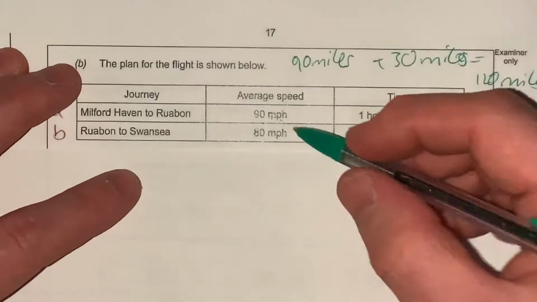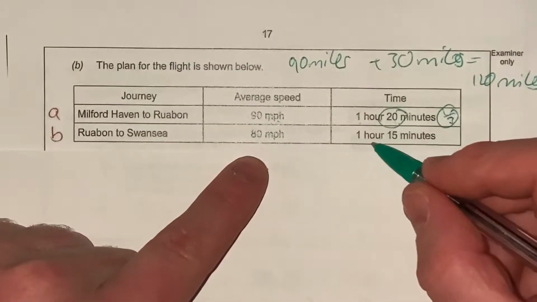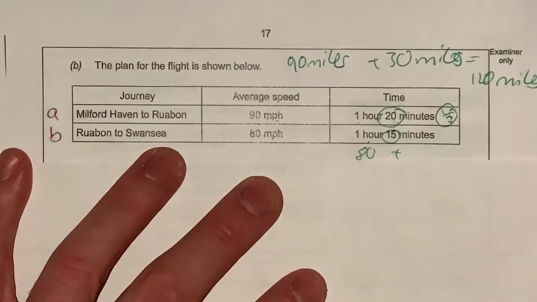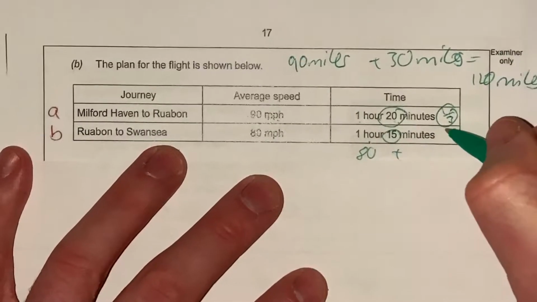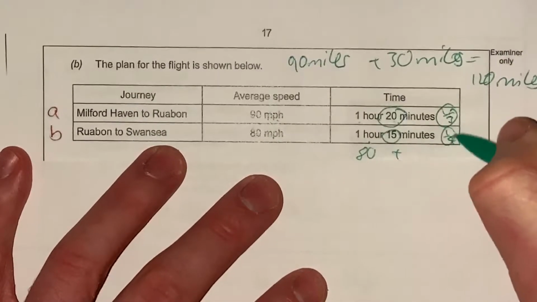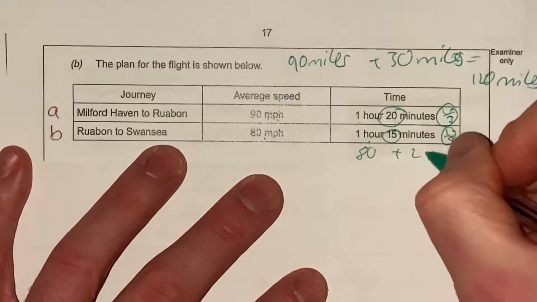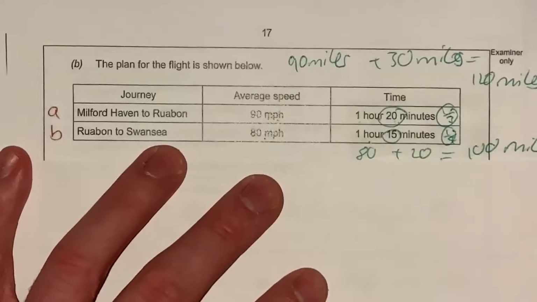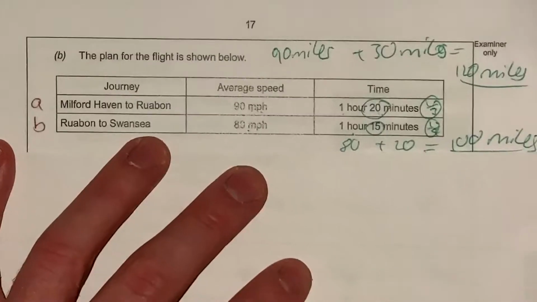I'm going to do something similar with this one. If I go 80 miles per hour, I've gone at least 1 hour, so I know I've gone 80 miles, but then I've got to add on 15 minutes. Well, 15 minutes is a quarter of an hour. So a quarter of 80 is obviously 20. Add that on, so I've gone 100 miles, okay? That is a pretty nice way of doing it.